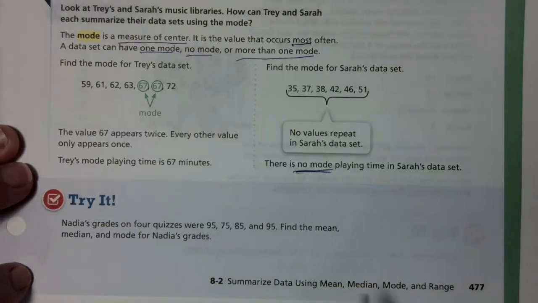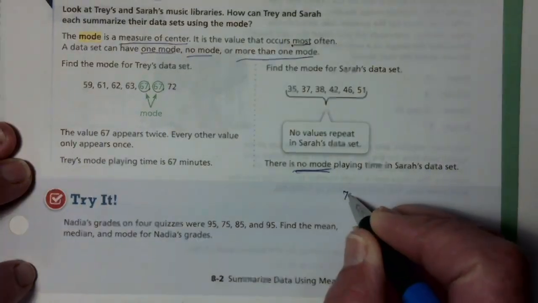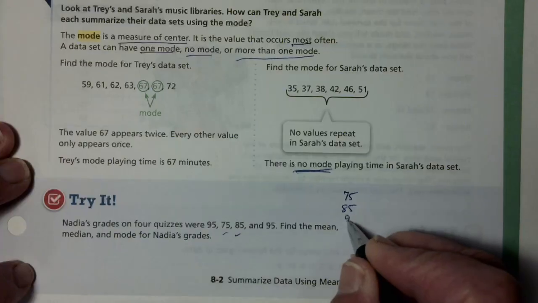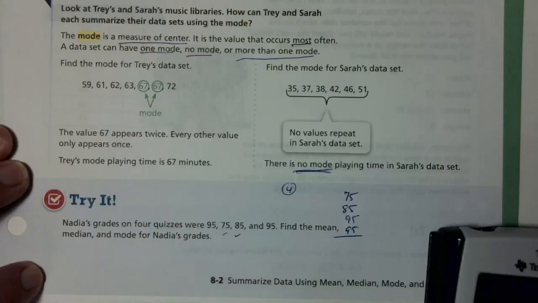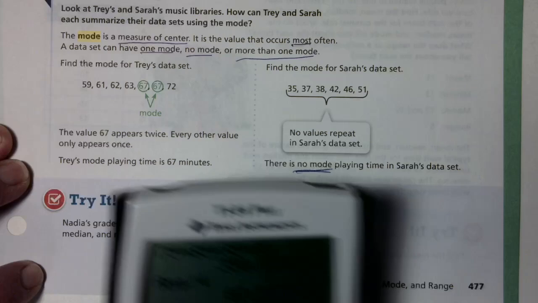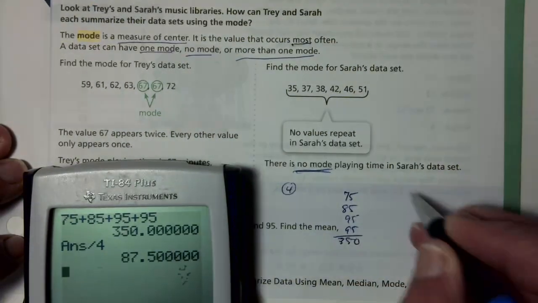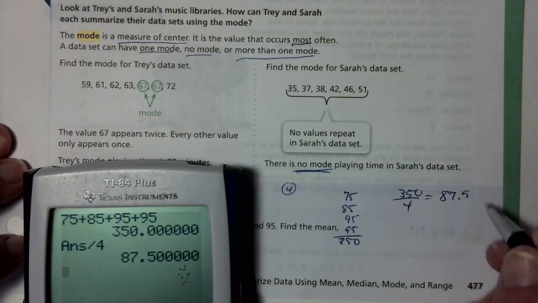Nadia's grades on 4 quizzes. Find the mean, the median, and the mode. So we're going to list 75 as the lowest, and then 85, and then 95 and 95. So I got 4 pieces of data. I'm going to take my calculator and put 75 plus 85 plus 95 plus 95 equals, and divide by 4. That was a total of 350. Then I'm going to take the 350 and divide by 4, and I'm going to get 87.5, and that's my mean.